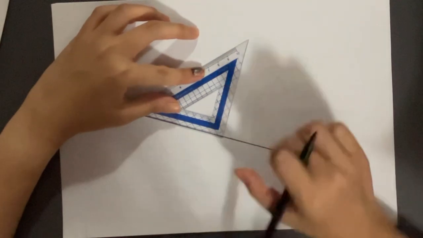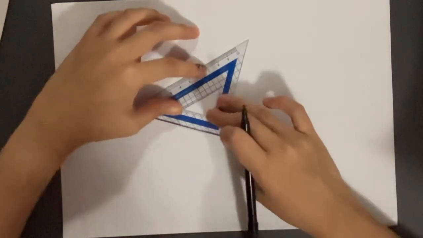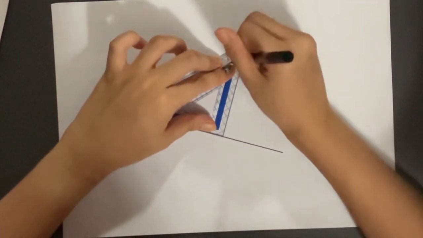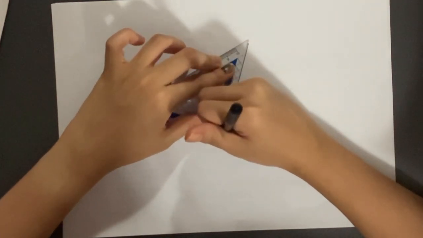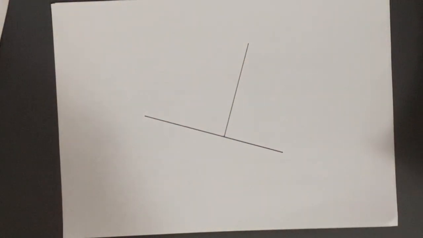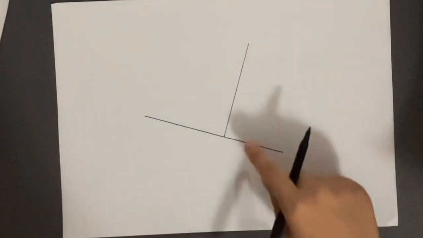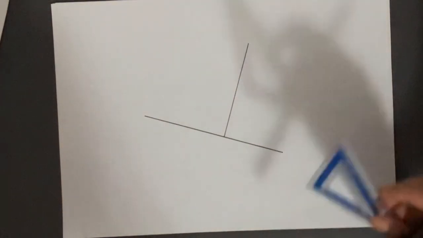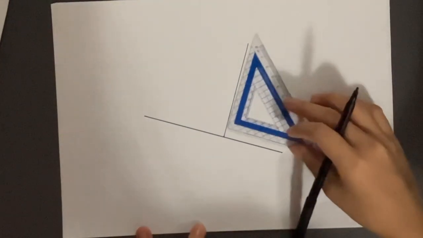And I must make sure that my line is along the side. Then the other line would form a line that is perpendicular. Okay, and how do I check if these lines are perpendicular? I can check because the lines will form a right angle. Okay, so let's say I want to use my set square to check. So I will check.